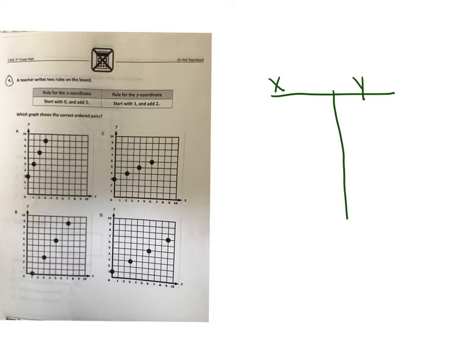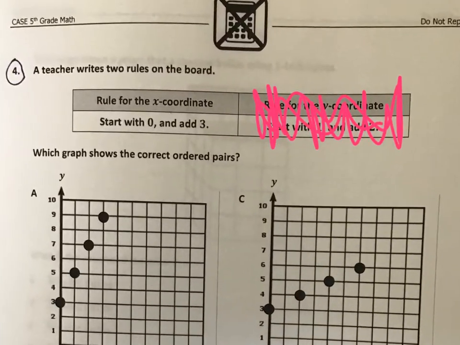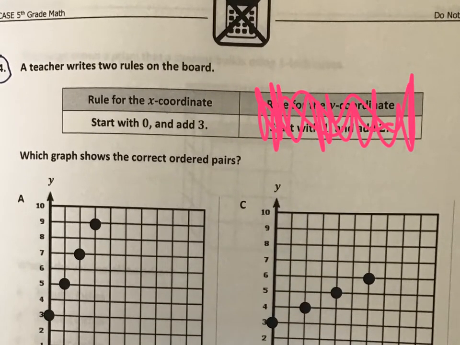Now, what you're doing is we are just going to look at X. Don't even look at the Y. I'm even going to take my marker and just mark out that side. Y'all wouldn't do this, of course, because you have to be able to see that side, but I can erase it in just a minute. So we're just going to look at our X. Our X says to start with 0 and then add 3 each time.